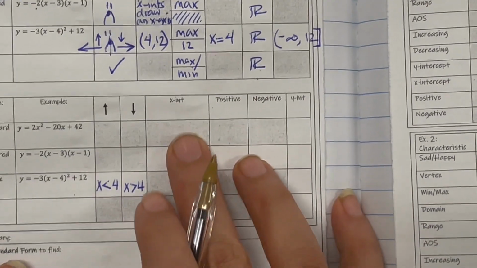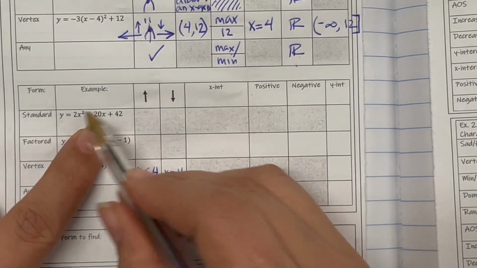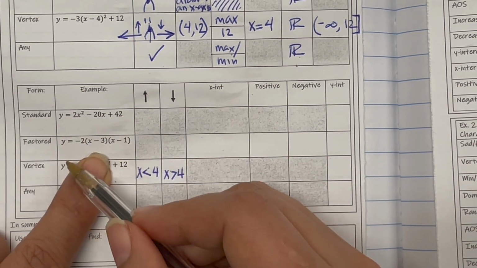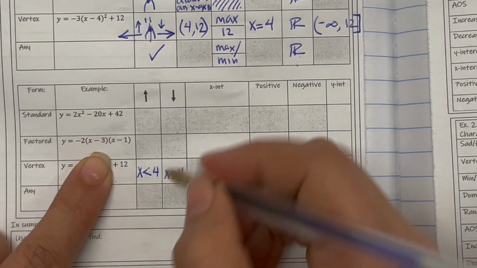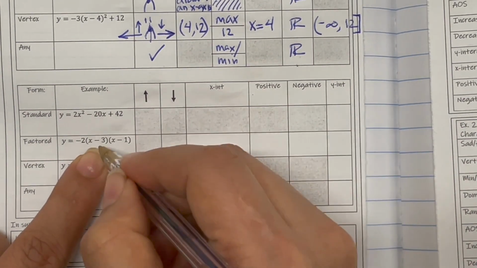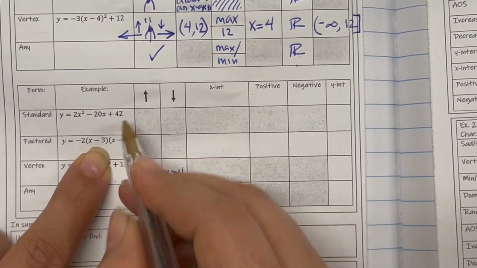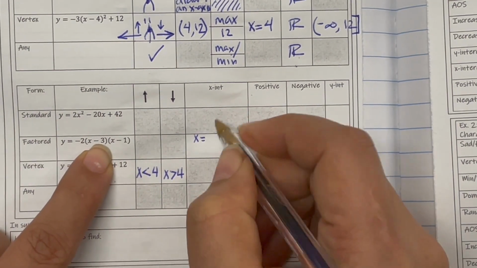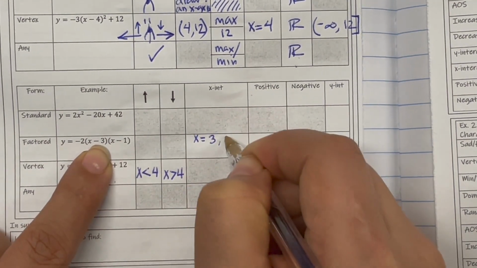All right, what about the x-intercepts? I can't tell the x-intercept from here just by looking. I can tell the x-intercepts from factored form just by looking. So if I look at this, what are my x-intercepts? It's the opposite of whatever is already inside, right? So this is going to be x equals 3 or 1.